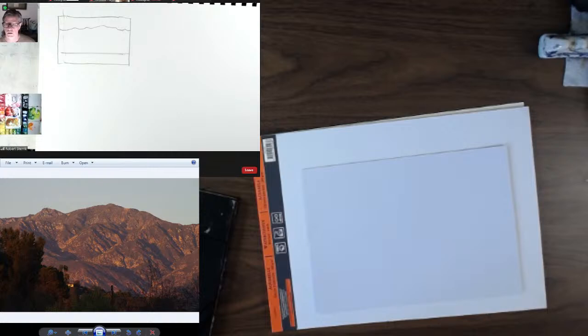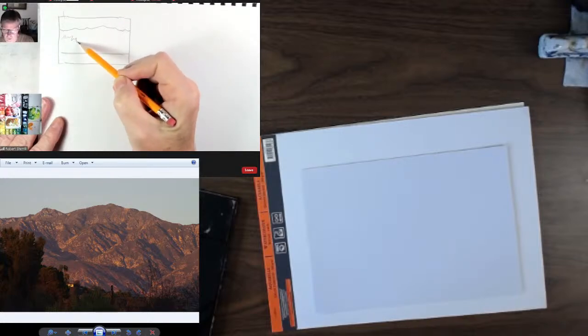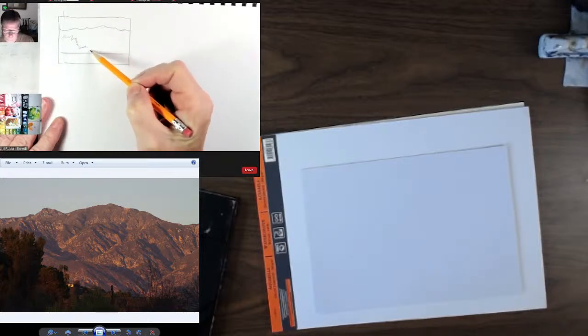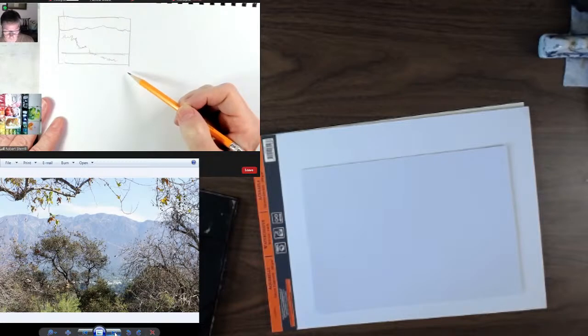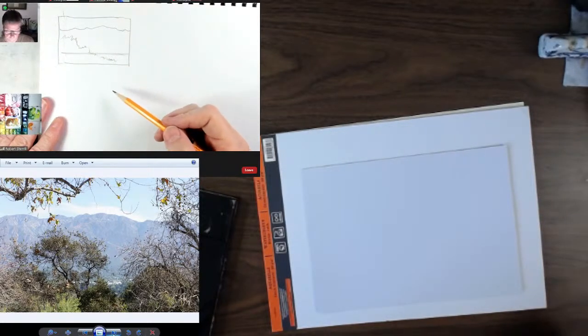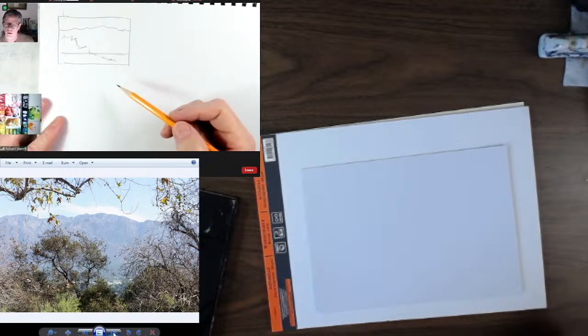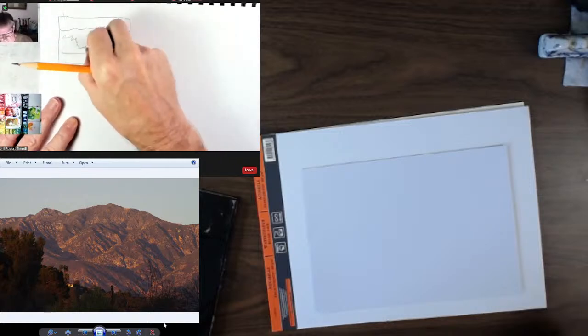So we could do San Gabriel #1. And we've got these trees that are going to come off here to the side. And you kind of go in. So then you lose a lot of your background, but you get some foreground. And I'm looking at that and I'm thinking, you know what? Let's take that out.